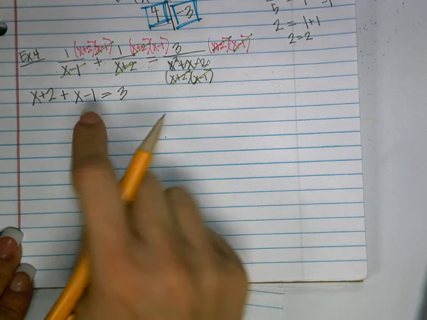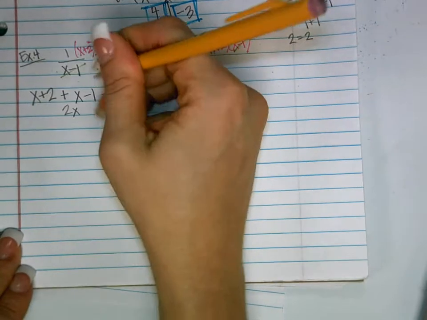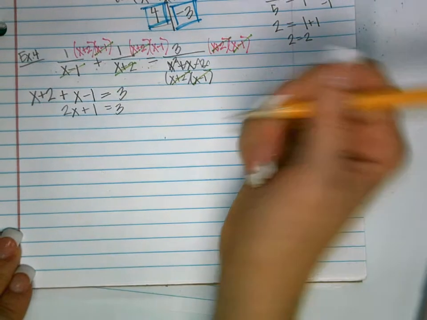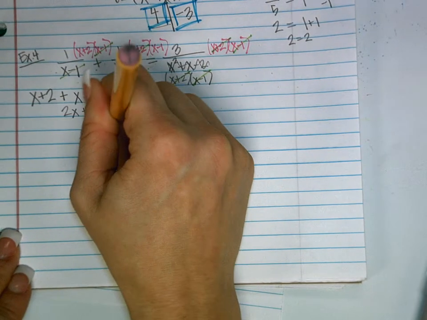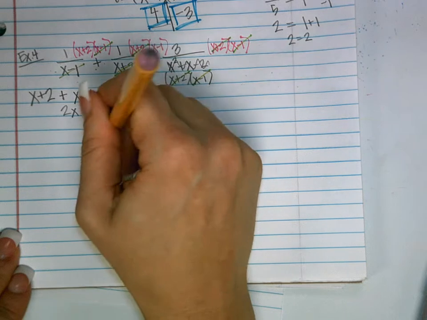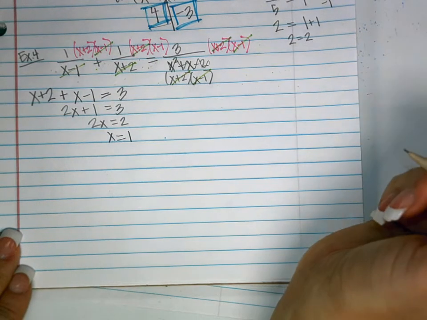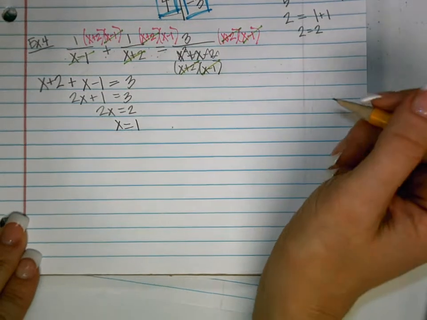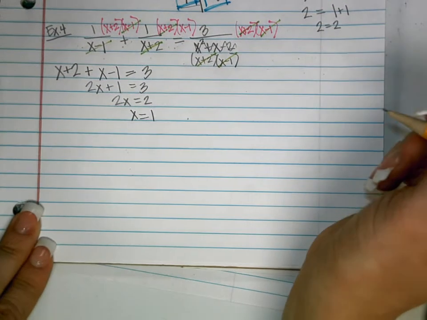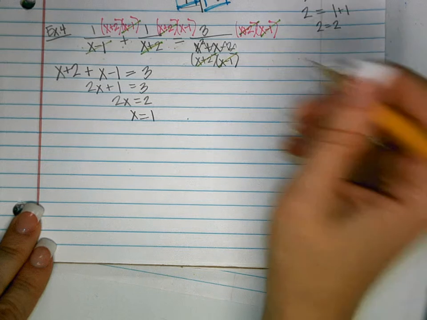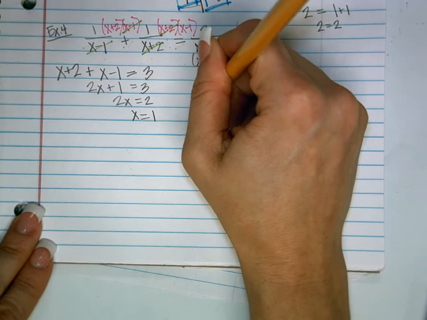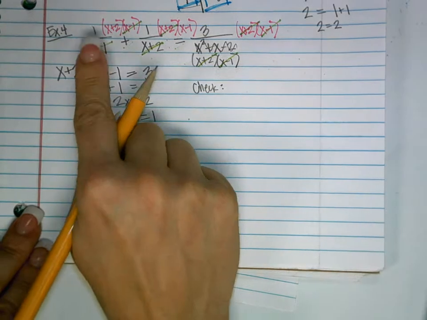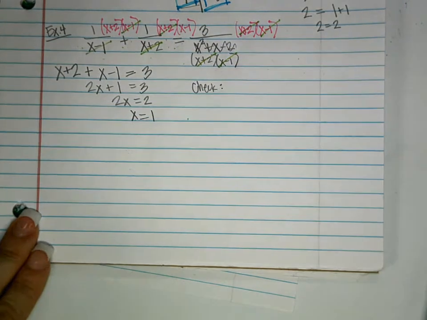Now, if you combine like terms, we get 2x plus 1 equals 3. Move the 1 over, 2x equals 2, and we get an answer of x equals 1. Anyone have a question on how I got to this point? Now, before you can be done, you have to check this answer. Plug 1 back into your original equation.